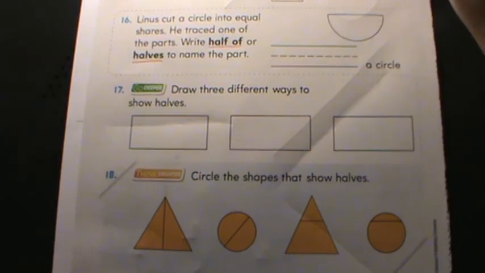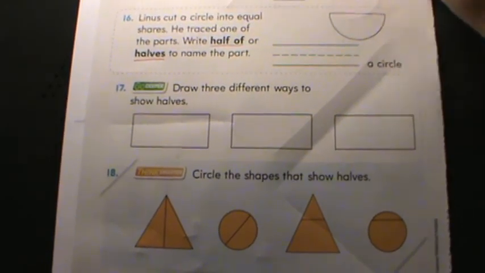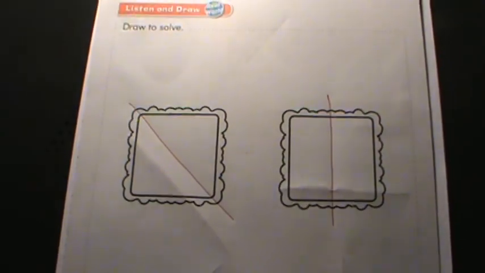Alright, so parents, I will put the answer key for that on Class Dojo. And if you have any other questions about halves today, or need any help with Chapter 12, just let me know.